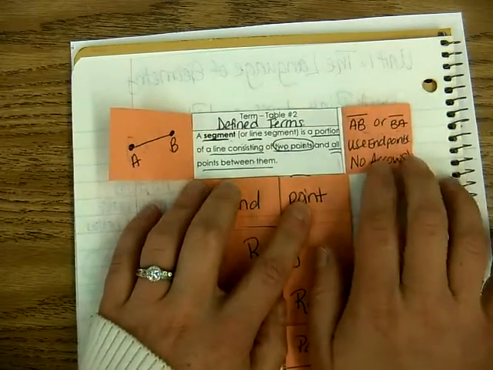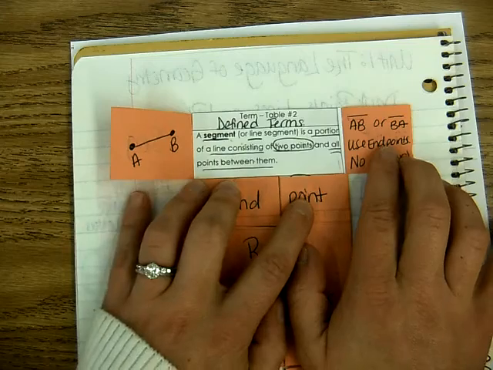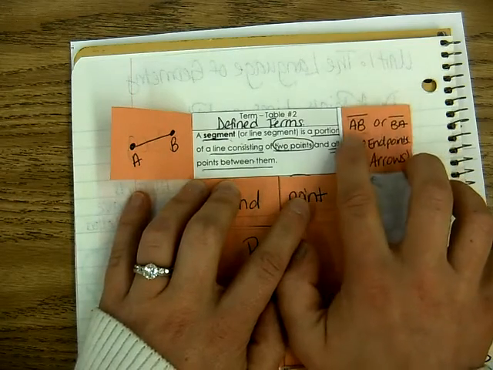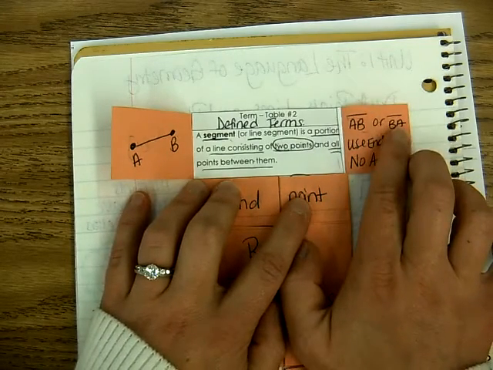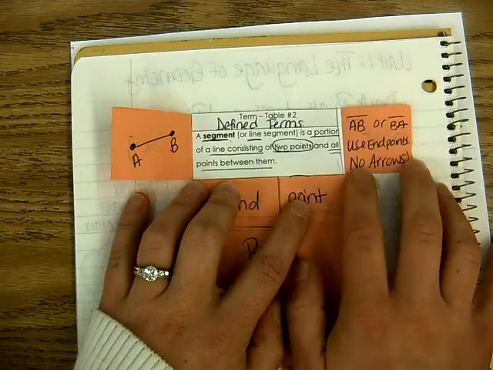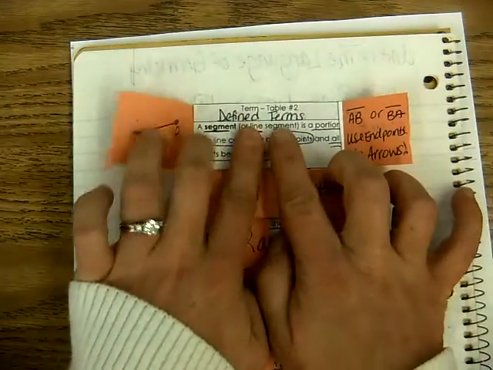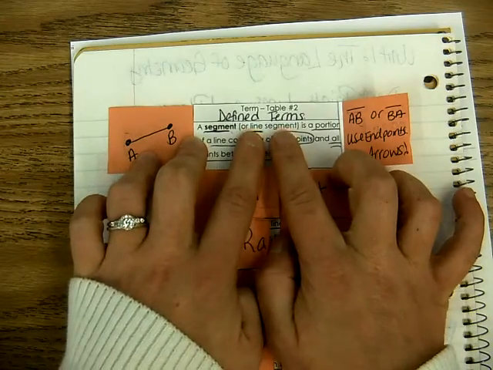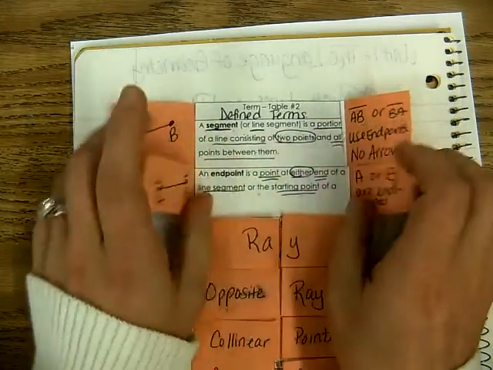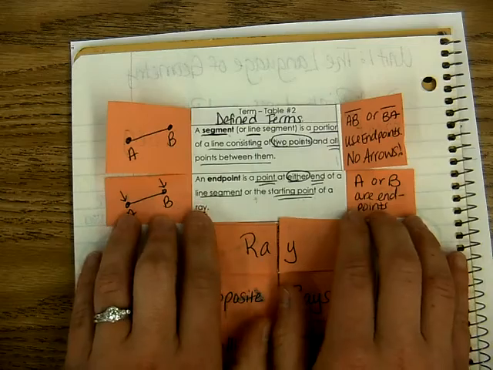Whenever you name a segment, you have to use both endpoints, but it can be in any order. So AB or BA. And we have no arrows just above it. What makes these defined terms is that there exists at least a beginning or an endpoint.